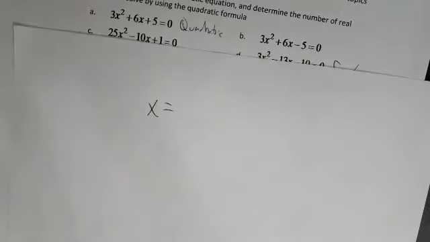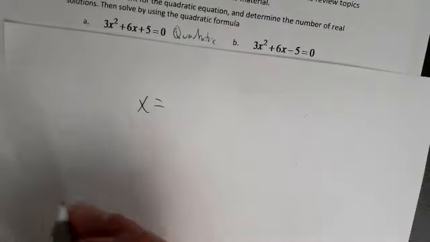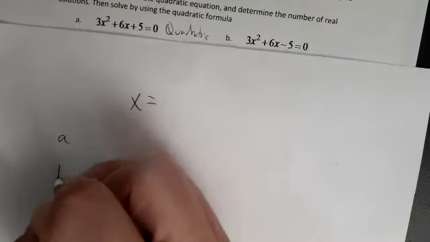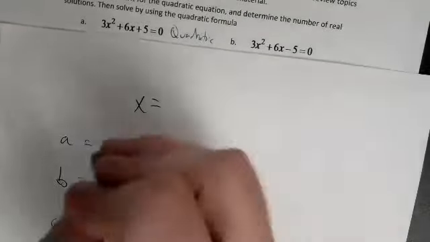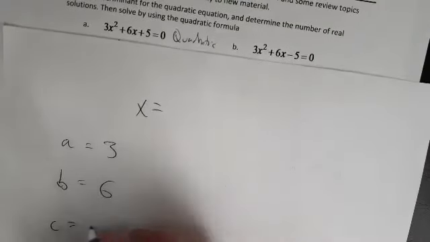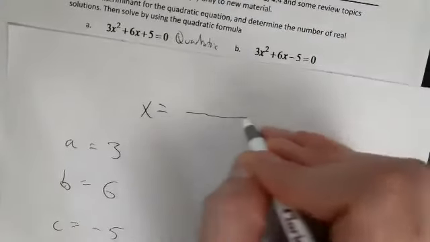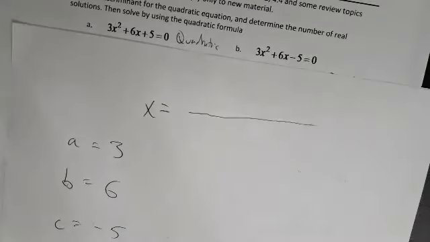So do we remember the quadratic formula? I want you to write it out before I write it out. I'm going to write out my A, B, and C here. I'm going to take a sip of coffee and let you write it out.